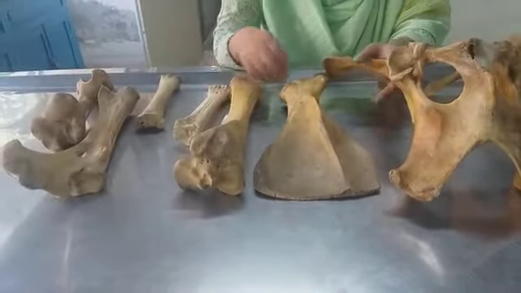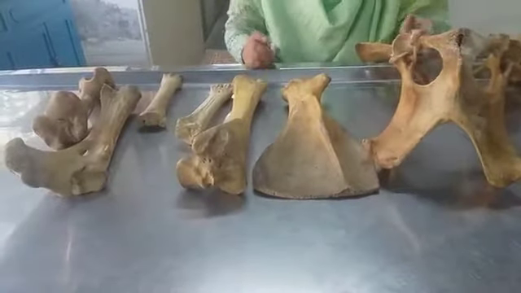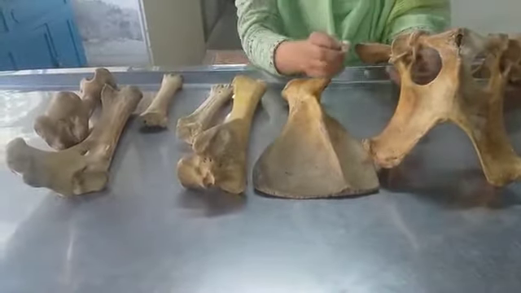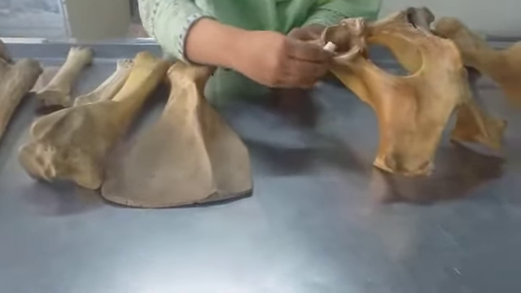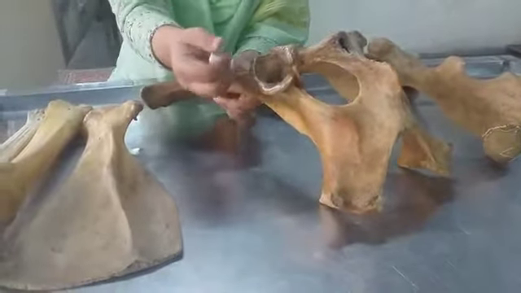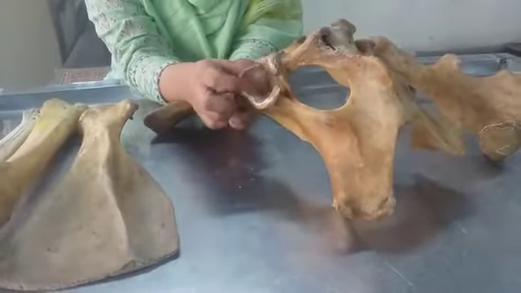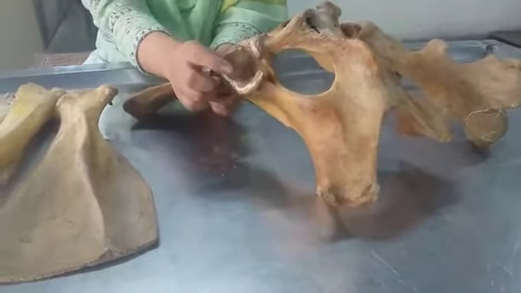First thing is the acetabulum. What is the acetabulum? Acetabulum is a deep articular cavity. This is present on the os coxae bones or hip bones.